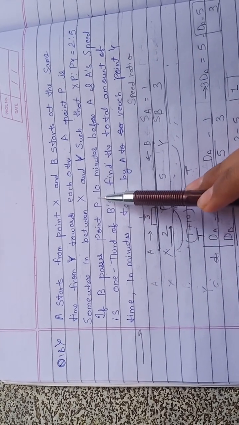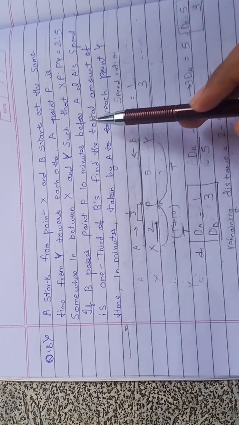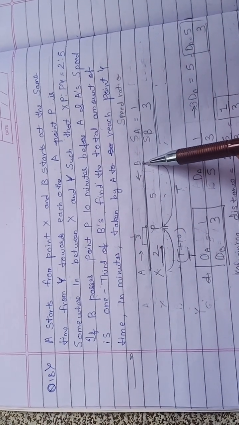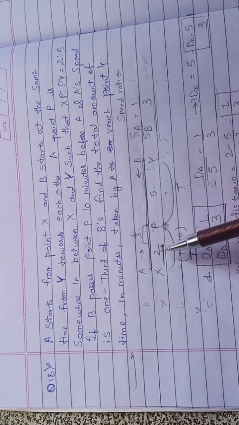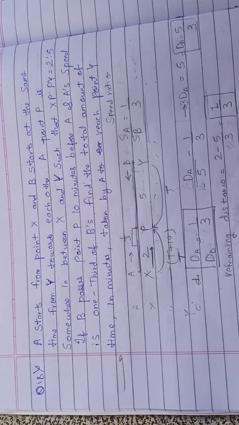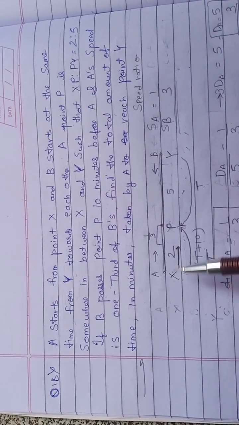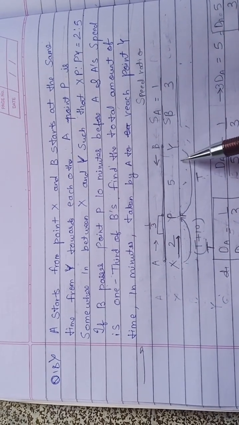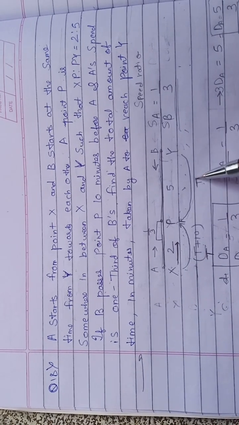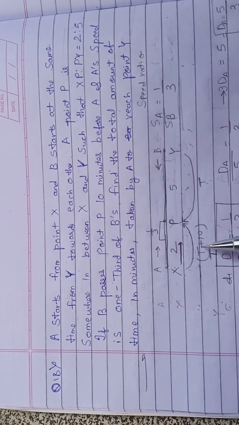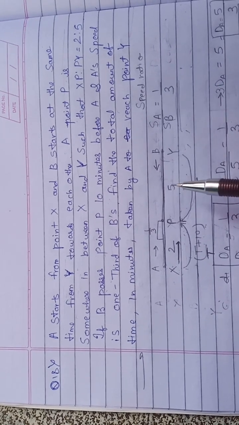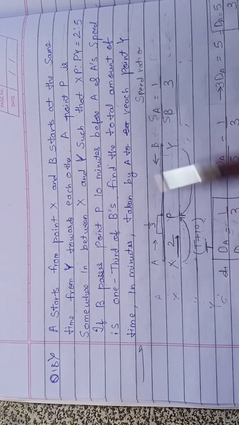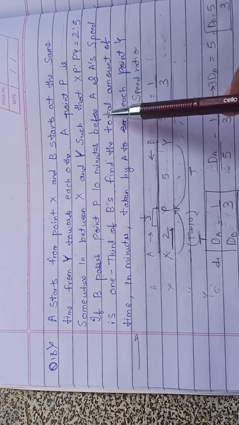B passes the point P 10 minutes before A. Basically what the question says is that B passes the point P 10 minutes before A. So that means A takes 10 minutes more to cover from X to P. So I have written this: if B takes T time, A will take T plus 10. Very simple, nothing much. We are just writing whatever the question is saying.